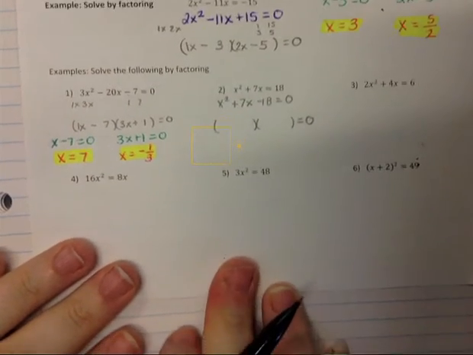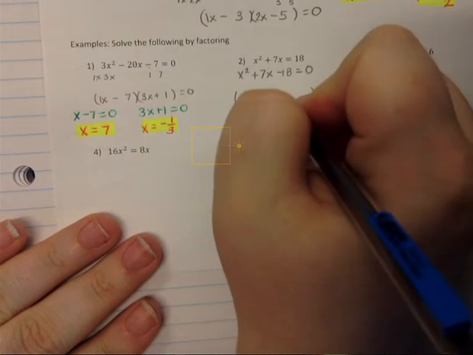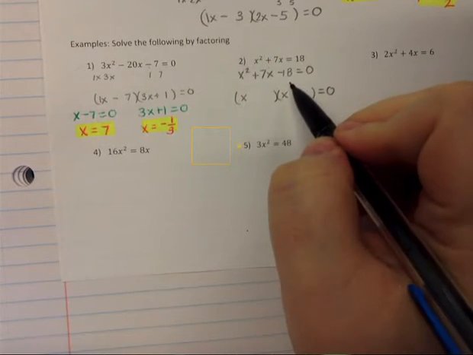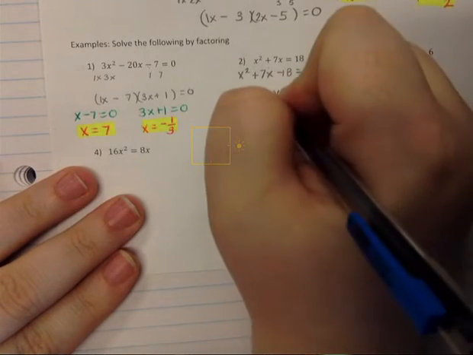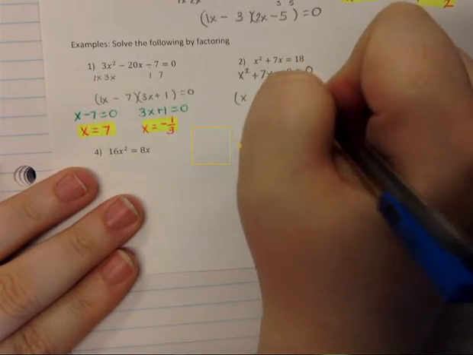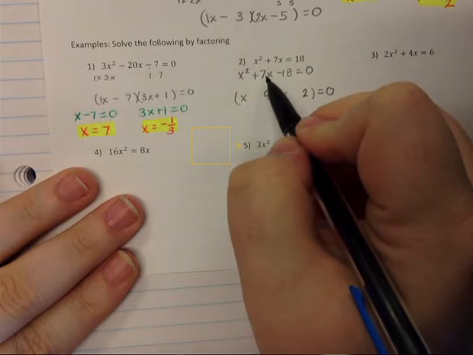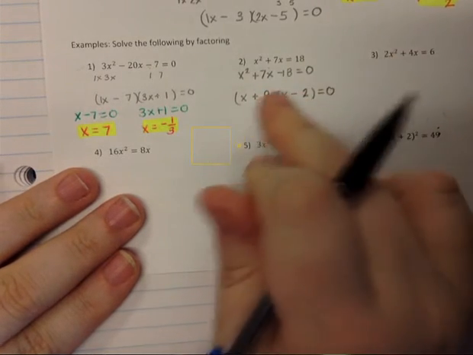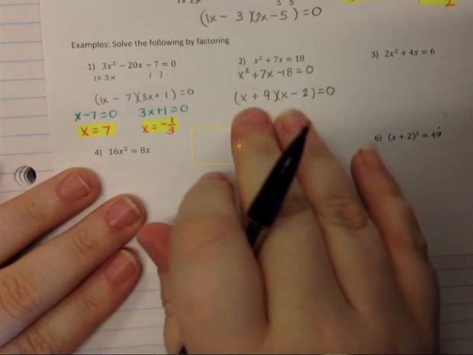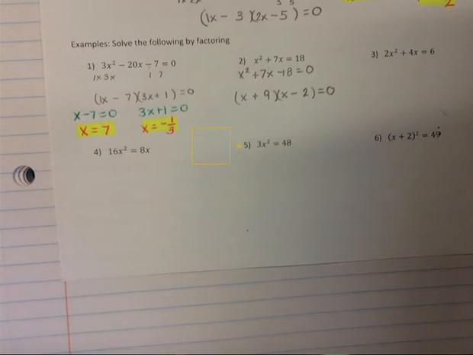The factors of x squared are x and x. Factors of 18 that'll end up giving me 7 are going to be 9 and 2. I need a positive 7, so I need 9 minus 2. So a positive 9 minus 2 will give me that 7x. I have factored it. Now I need to solve.